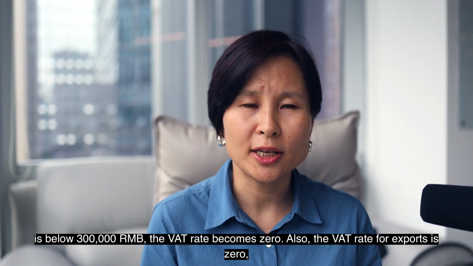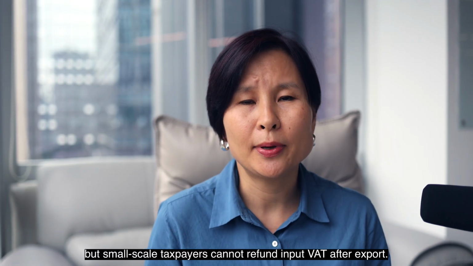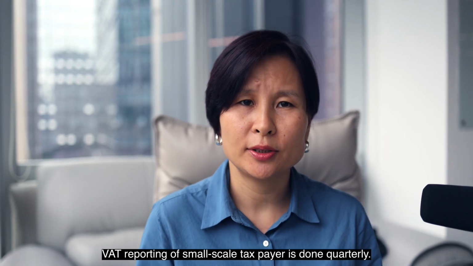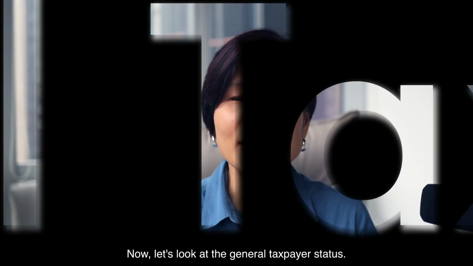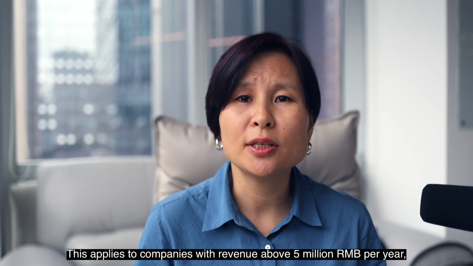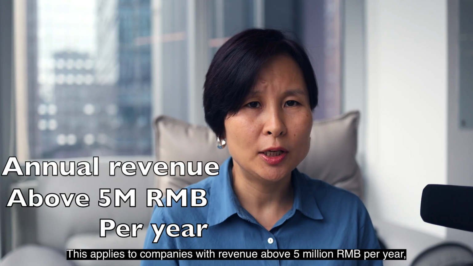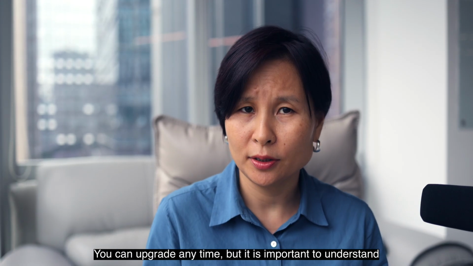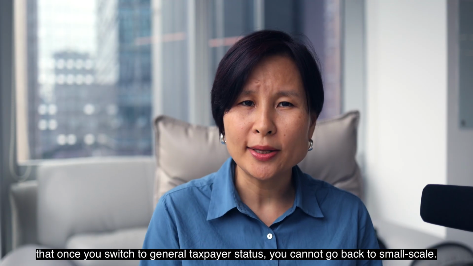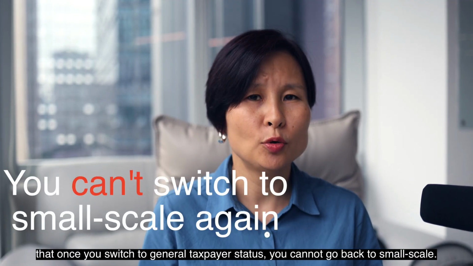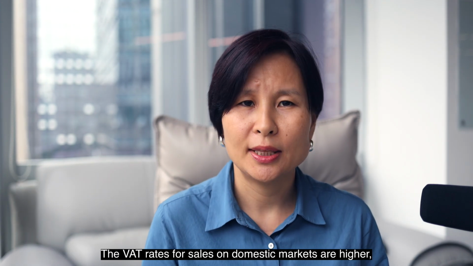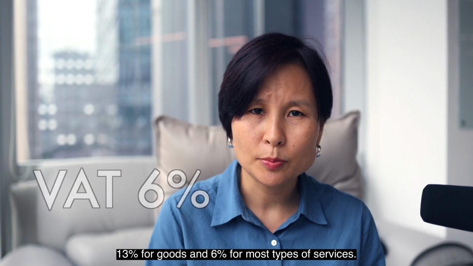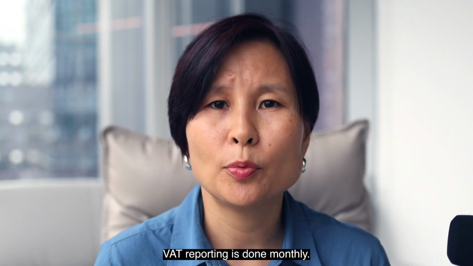Also, the VAT rate for exports is zero, but small-scale taxpayers cannot refund input VAT after export. VAT reporting of small-scale taxpayer is done quarterly. Now let's look at the general taxpayer status. This applies to companies with revenue above 5 million RMB per year, or companies that choose to upgrade voluntarily. You can upgrade anytime, but it is important to understand that once you switch to general taxpayer, you cannot go back to small scale. The VAT rates for sales on domestic market are higher, 13% for goods and 6% for most types of services. VAT reporting is done monthly.